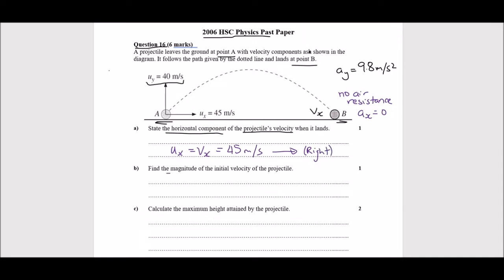Question B, it says find the magnitude of the initial velocity. That might sound strange to some of you where we're already given the initial components. What it's actually asking you is the launch component, so the resultant velocity, this bit here, that u there. If we assume this to be a triangle, I'm going to move ux, or uy, sorry, over here to form a triangle. Imagine it's a right-angled triangle. We can use Pythagoras' theorem to work out the value for u.